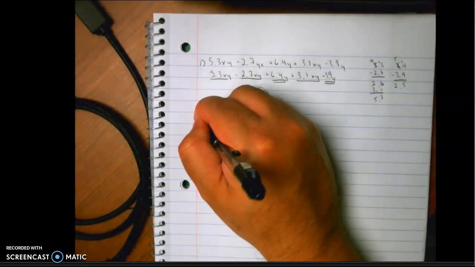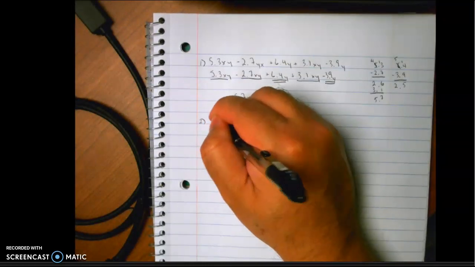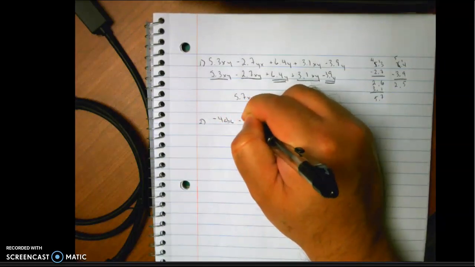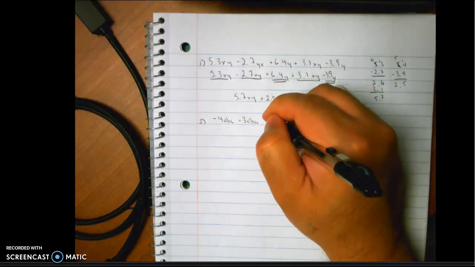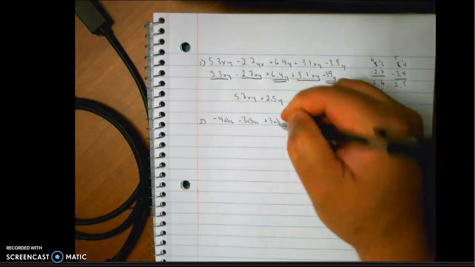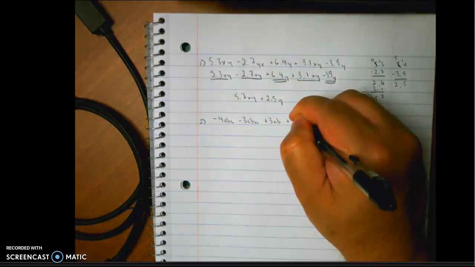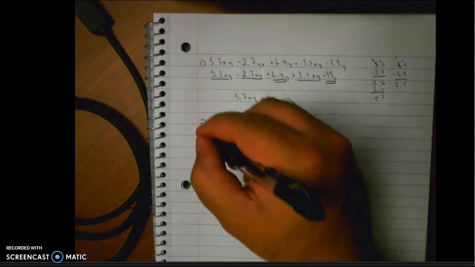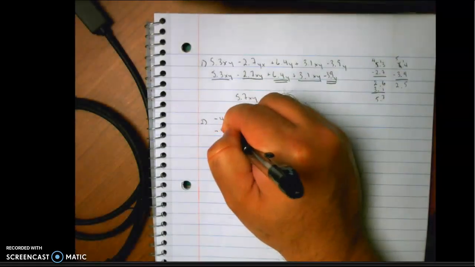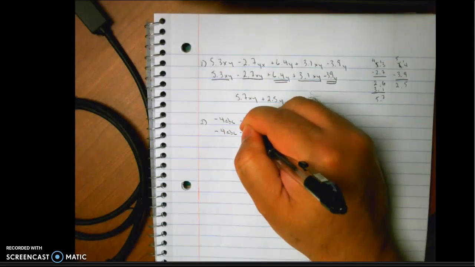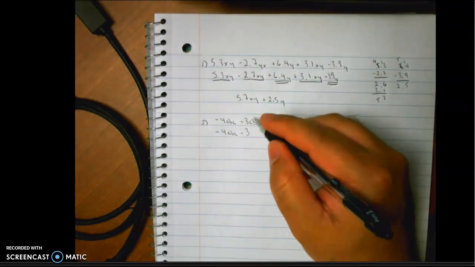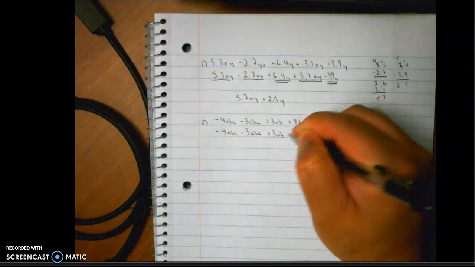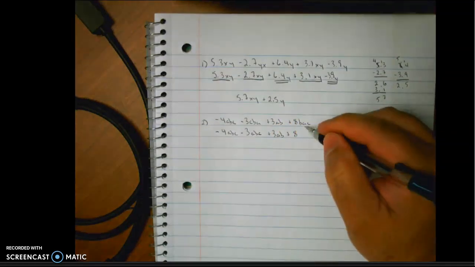Number two, I have a negative 4ABC minus 3CBA plus 3AB plus 8BAC. So first thing I'm going to do is rewrite it so that all my terms look the same. So negative 4ABC minus 3, and here I have an ABC, plus a 3AB, plus an 8, and again I have an ABC.